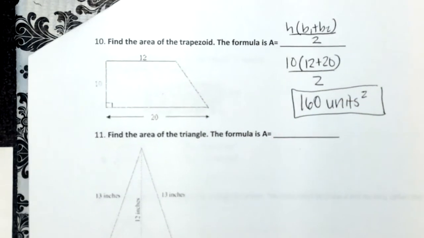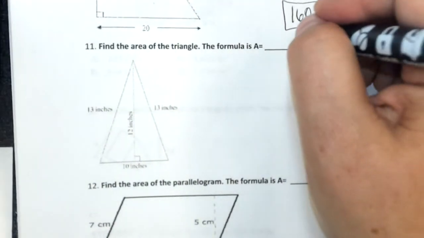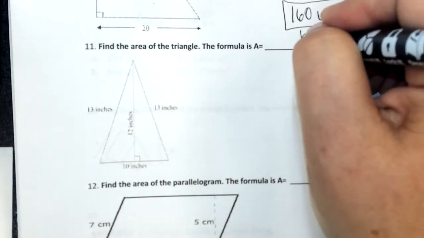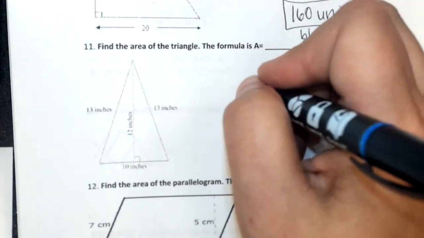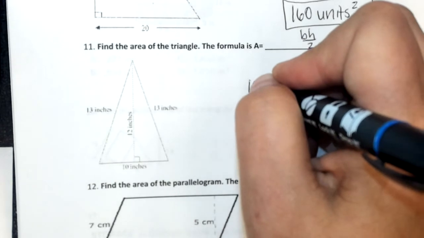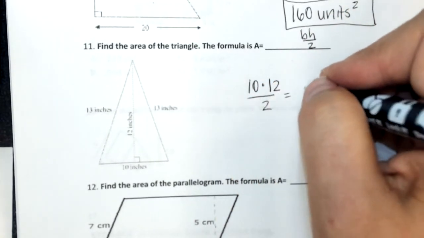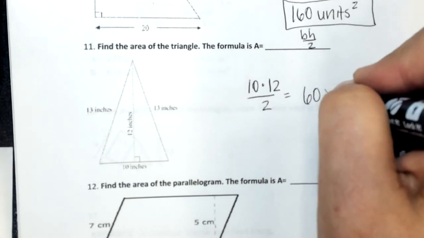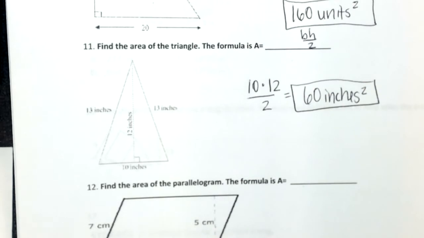Okay. Area of the triangle, the formula is, B is 10 divided by 2. Okay. What is my base? 10. What is my height? 12 divided by 2, and that would be inches squared. Okay.